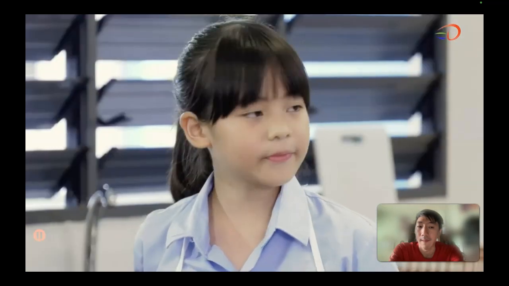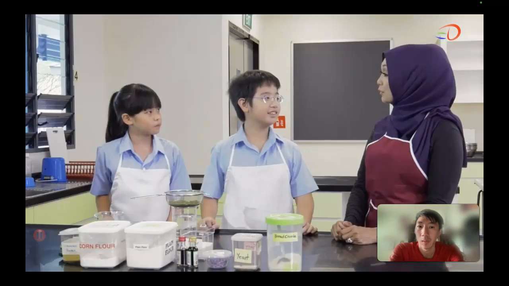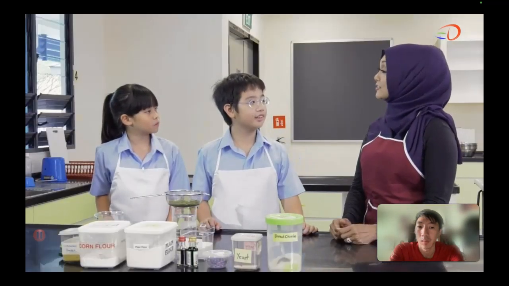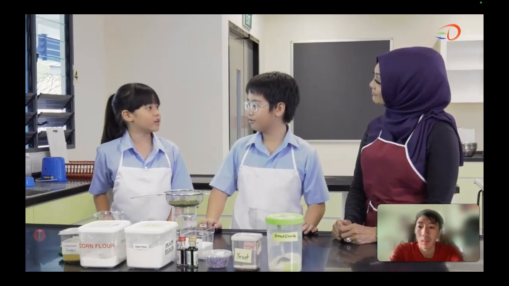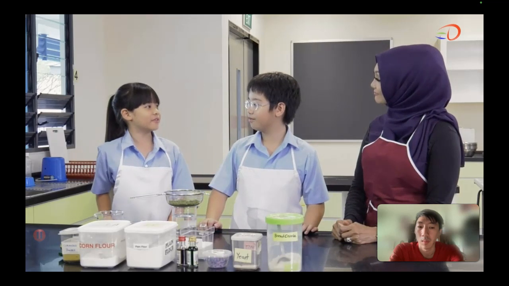We need to first evaporate the water from the salt solution. Then the water vapor needs to be condensed to get the water. That's right. The process is known as distillation. And after all the water is evaporated, we're also left with a solid salt. Exactly. Shall we go try to separate salt and water from your salt solution?